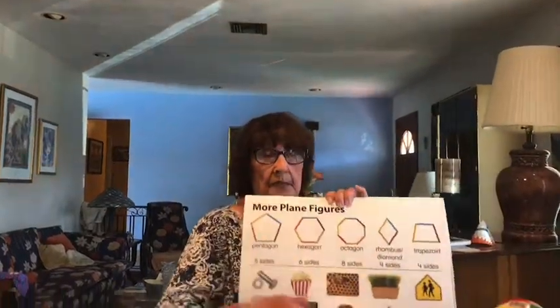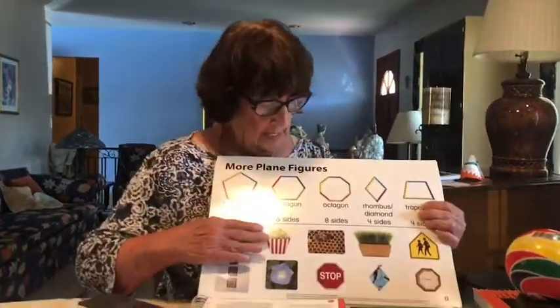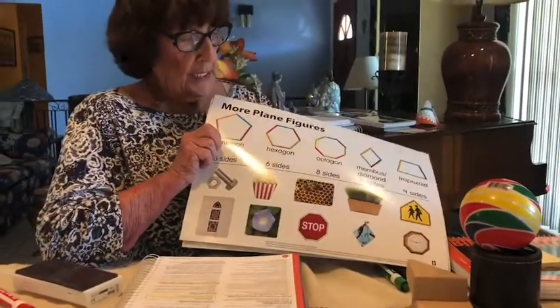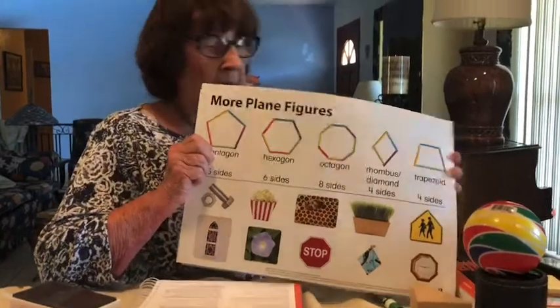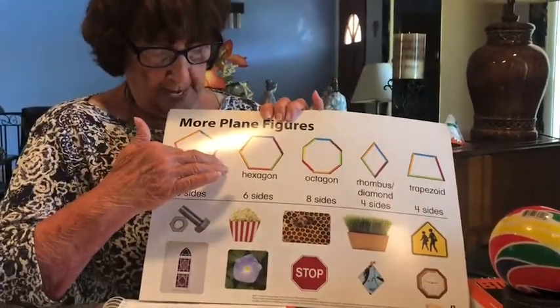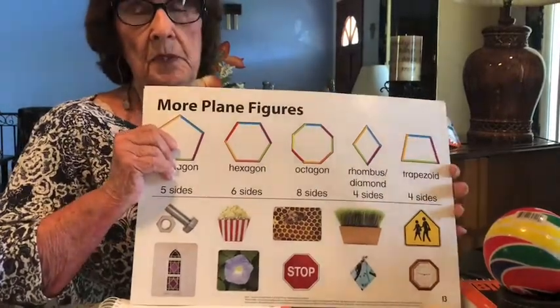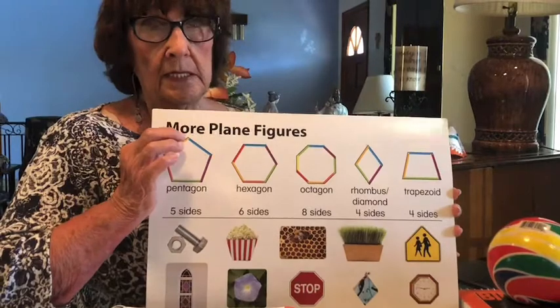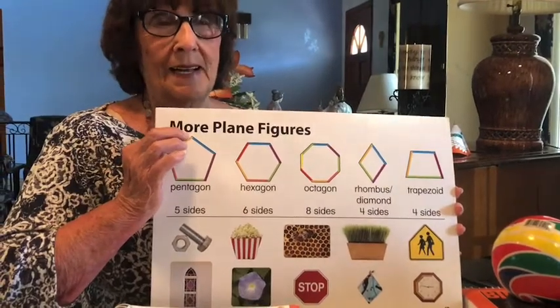Our plane figures. Now remember, plane figures are flat. And we have the pentagon, which is how many sides? 1, 2, 3, 4, 5. Do you know that we have a building in Washington, D.C. that's called the Pentagon because it's shaped exactly like this?